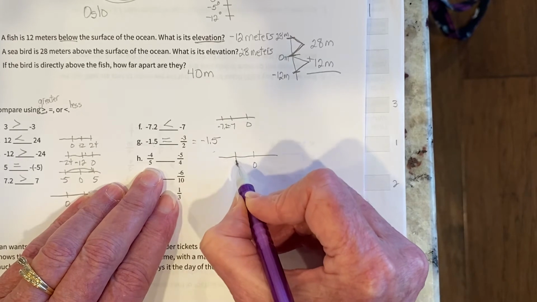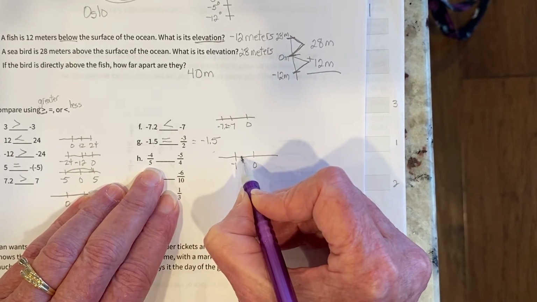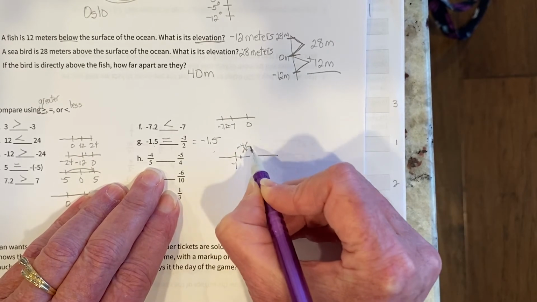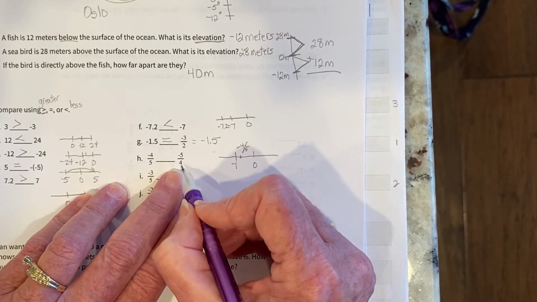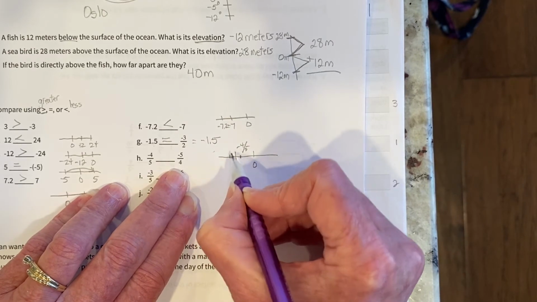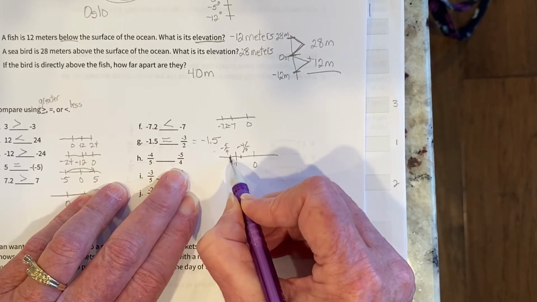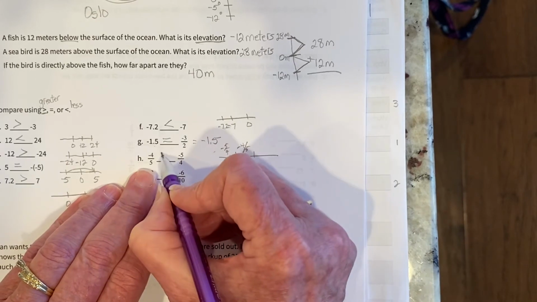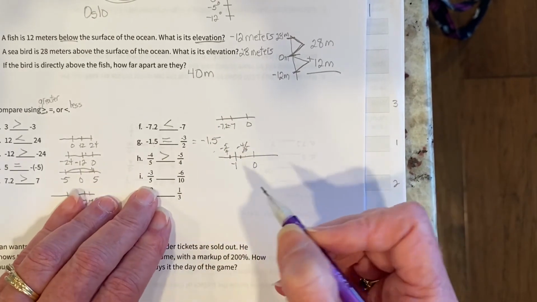-4/5. Well, if I call this -1, -4/5 is going to be about right here. -5/4. Well, if I convert that into a mixed number, that's -1 and 1/4. So that's right here. So this is to the left, so that's the smallest one. So -4/5 is greater than -5/4 because it's to the right of it.